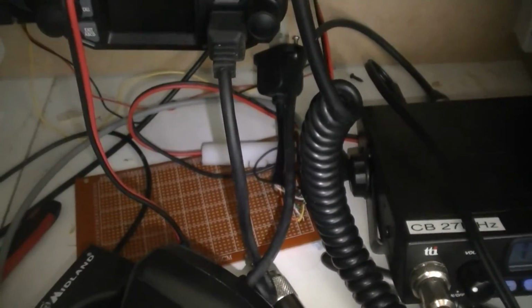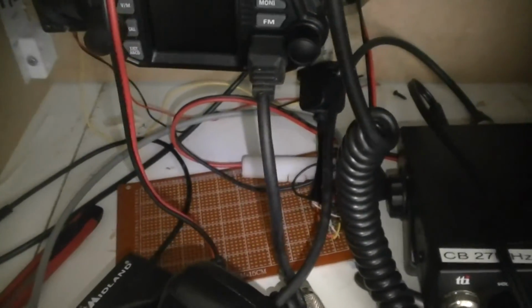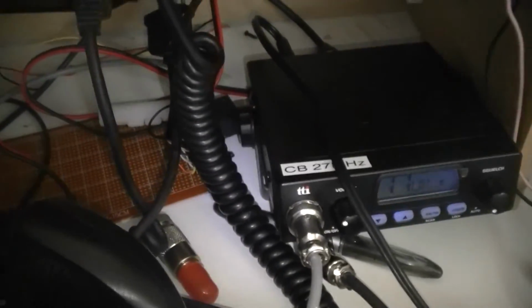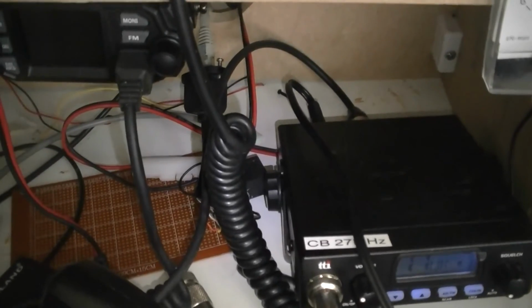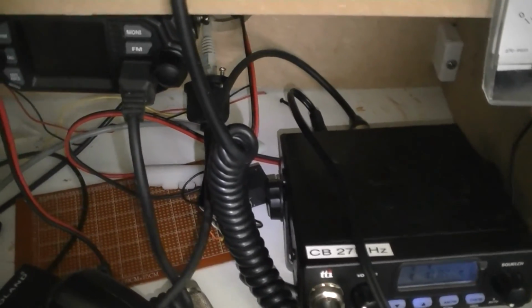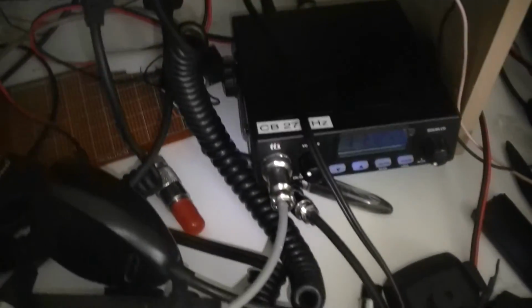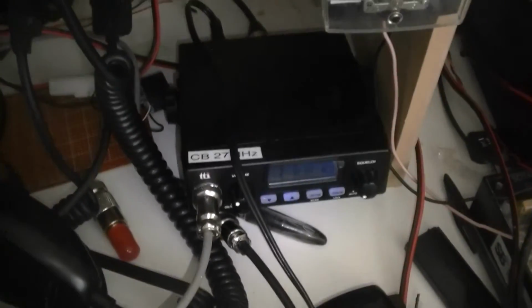So I'm suspecting that I've put the ground on the common connector to tie them to ground, because I think what happens with the CB is, and correct me if I'm wrong, that ground and RX are connected to each other. Then when you press the PTT, the TX is pulled to ground. But I could be wrong. It's been a while since I've actually looked at it.